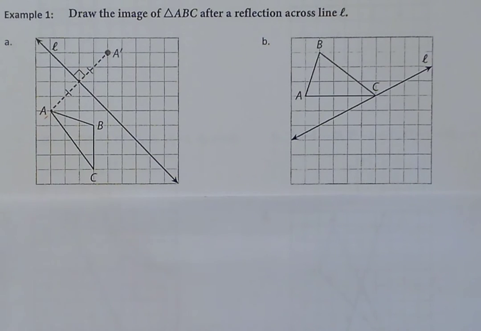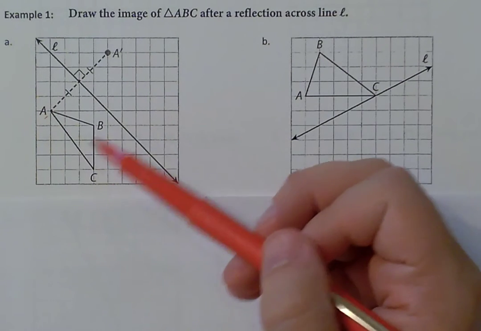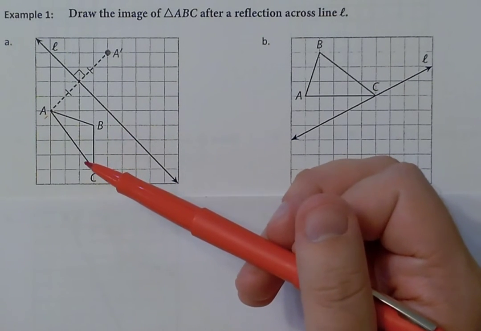Now, there's a variety of different ways we can do this. You do have to be very careful and very on point with that. I'm not going to be necessarily worried about you doing it with perpendicular bisectors. Most of the time you're going to be asked to identify where the reflection should end up, and you should have a pretty good idea by looking at it.